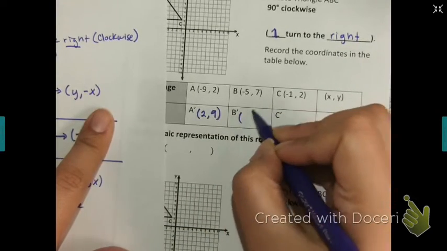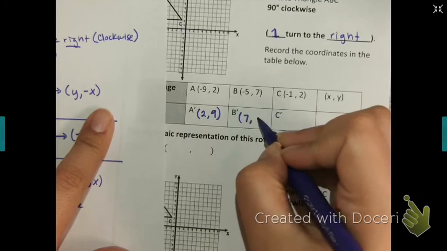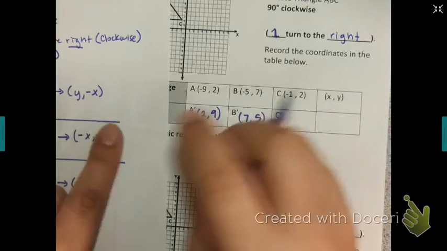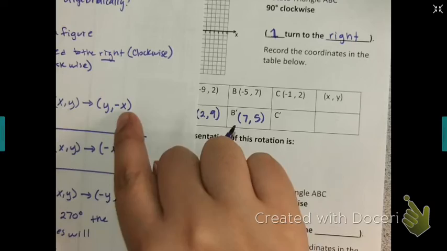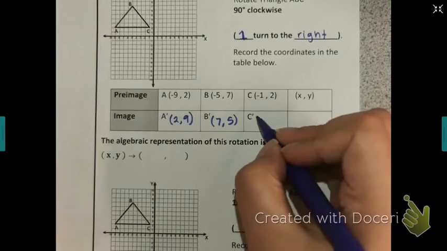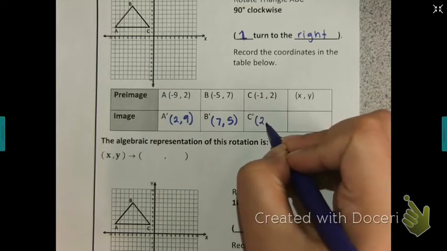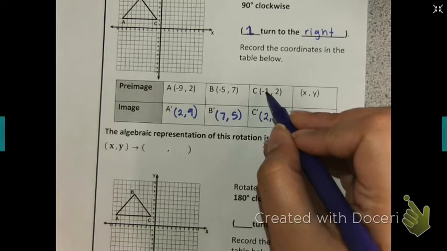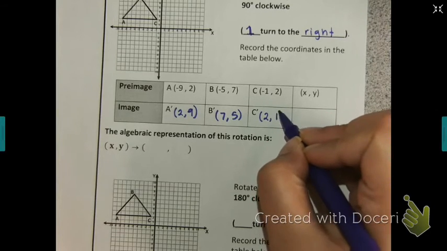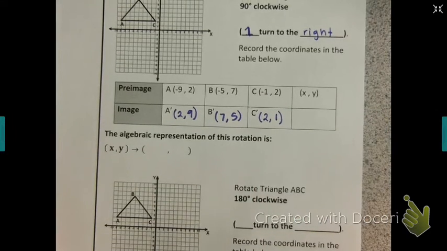For B, we'll put 7 and then not -5, but +5 because negative means opposite. And for C, we're going to put your y first, then your -1 turns into a 1.